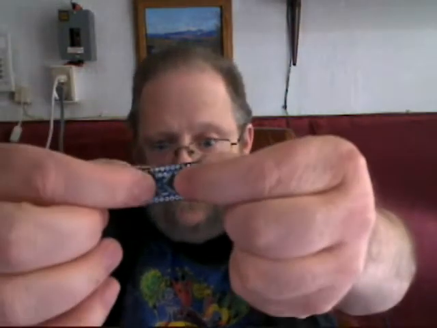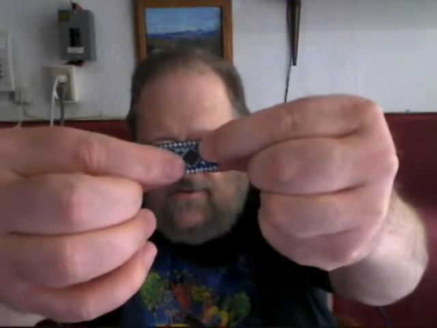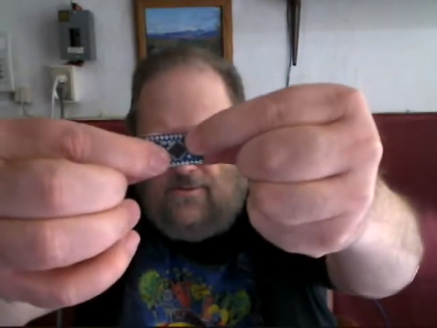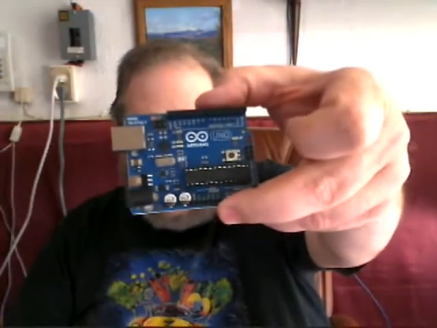If we look at the Arduino Pro Mini, that little rectangular square chip in the center is exactly the same processor as we have on the standard Arduino, but it's a different package. It's a surface mount package that is very small, but it has all the same features.